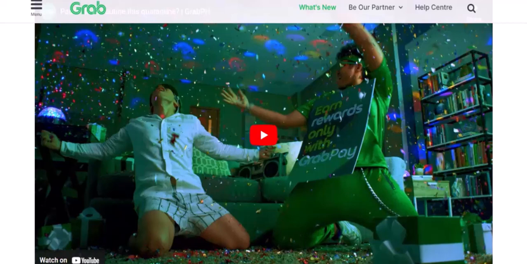GrabPay card, use your GrabPay card to make purchases at physical stores. GrabPay bills, pay bills for utilities, mobile phones, and more. GrabPay send, send money to friends and family.